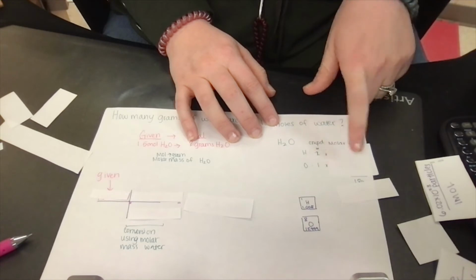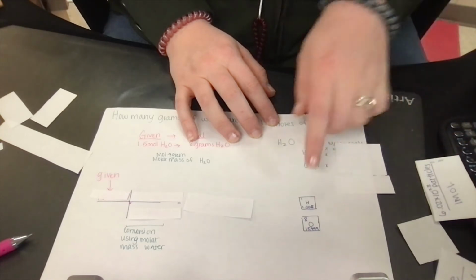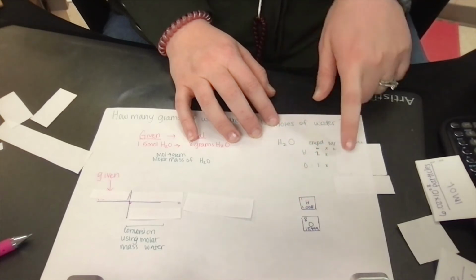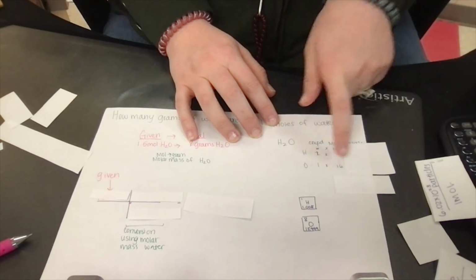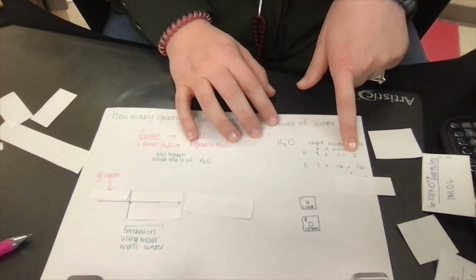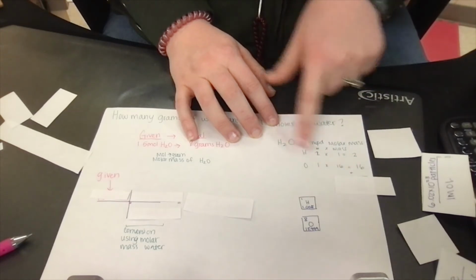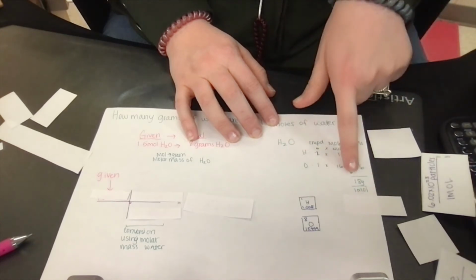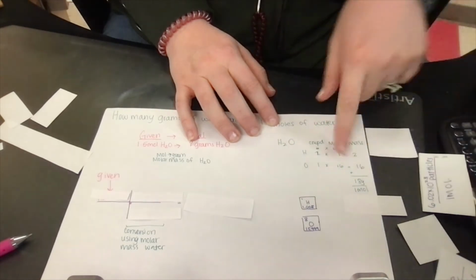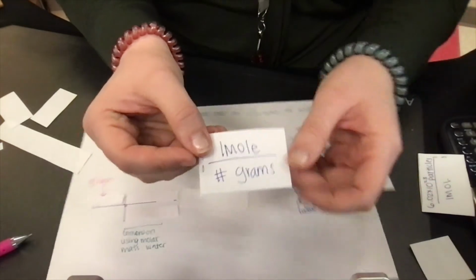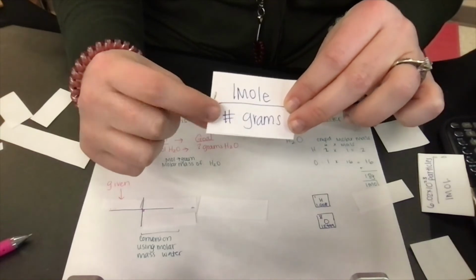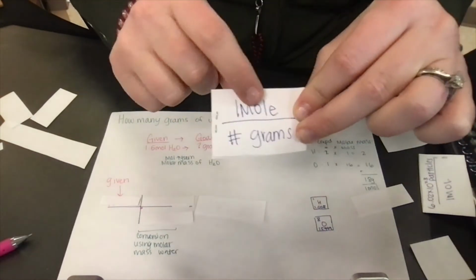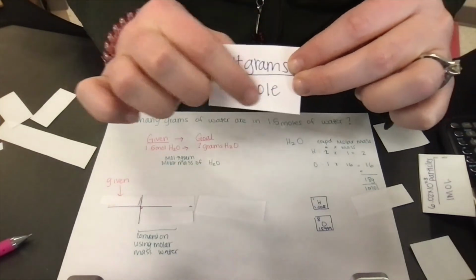You then multiply that number by the mass. According to the periodic table, hydrogen's mass is 1 gram, and oxygen's mass is 16, rounded. So 1 times 16 is 16, and 2 times 1 is 2. This is the total mass of water, so I add these numbers up and get 18 grams per 1 mole. This is the same format as in the previous videos: 1 mole over 18 grams of water, or 18 grams of water over 1 mole.